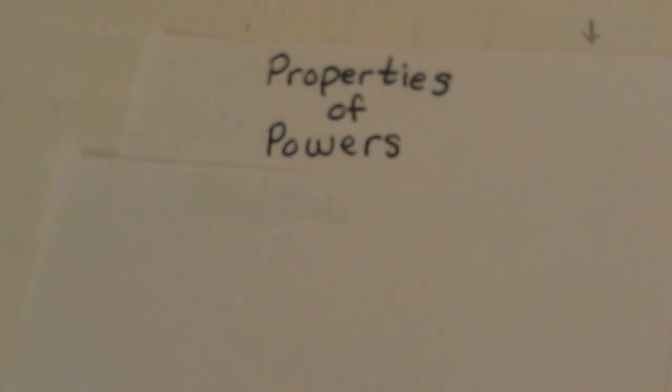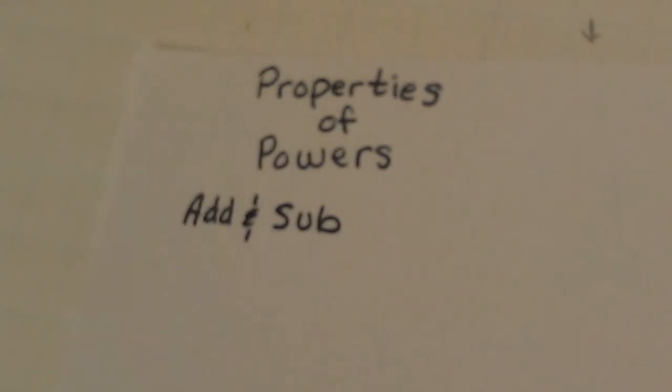Please pull out your Cornell notes that you took earlier today. We're going to do properties of powers, and I want you to see how I use the properties of powers so that you can understand it better. The first thing that I'm going to do is add and subtract terms.